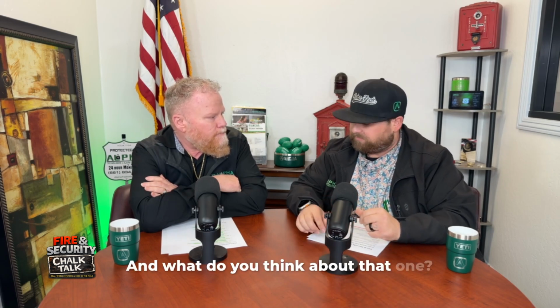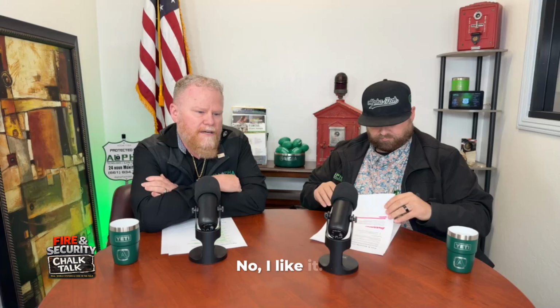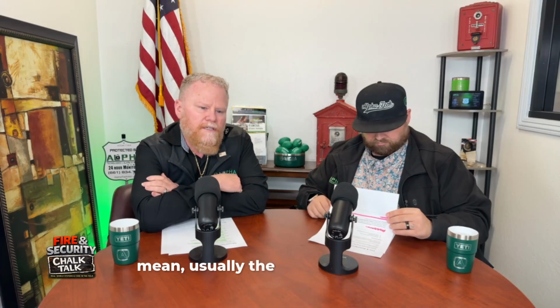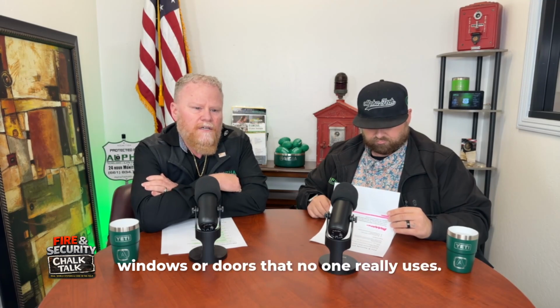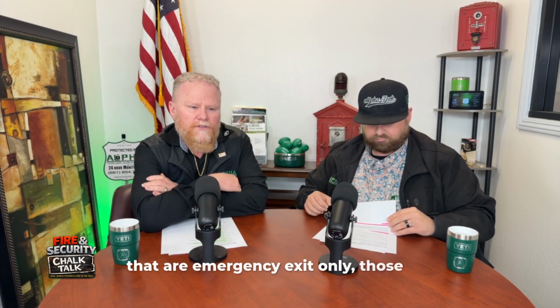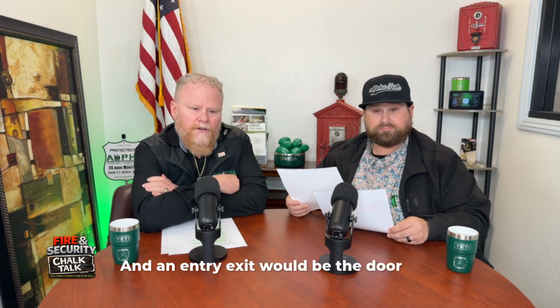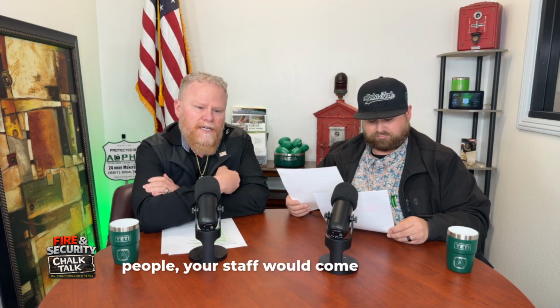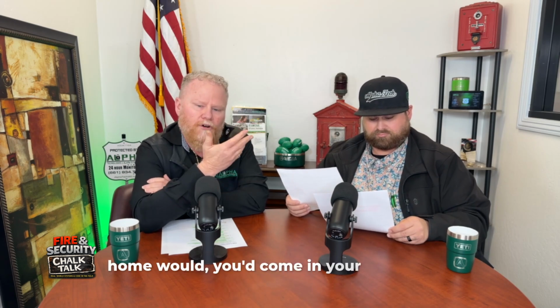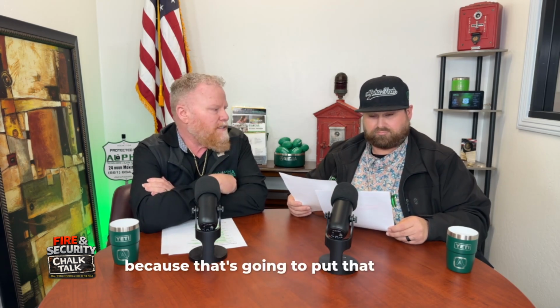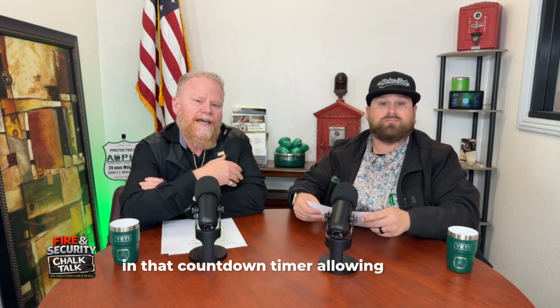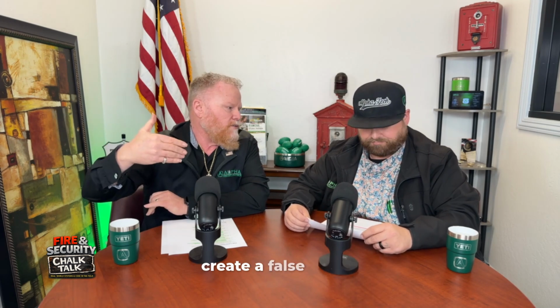And what do you think about that one? No, I like it. I mean, usually the exterior zones like windows or doors that no one really uses, that are emergency exit only, those are going to be perimeter zones, I would say. And an entry/exit would be the door that your staff would come in, or you'd come in your home from, because that's going to put that system on a countdown timer, allowing you to get to the keypad to disarm it and not create a false alarm.